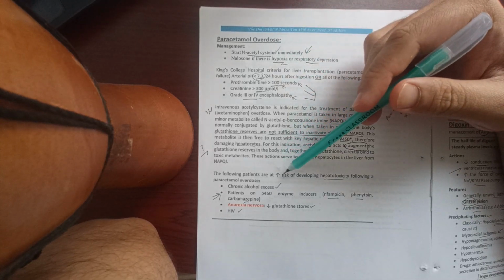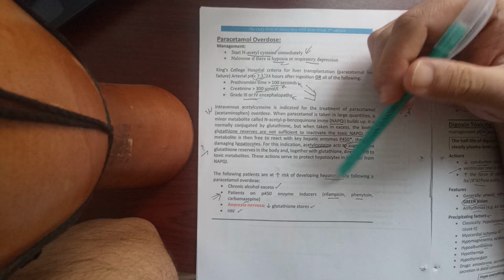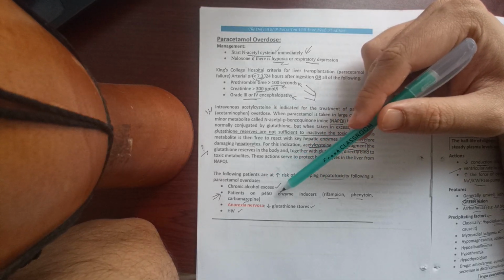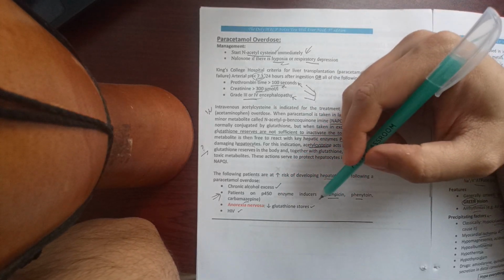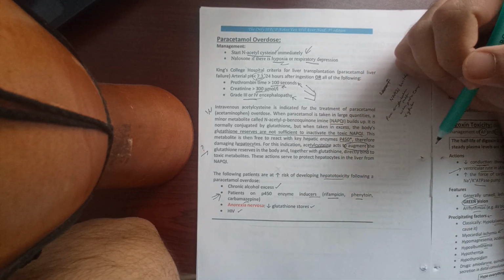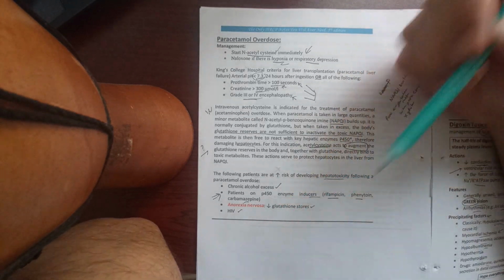The following patients are at increased risk of developing hepatotoxicity following a paracetamol overdose: chronic alcohol excess, patients already on P450 inducers, anorexia nervosa, HIV.